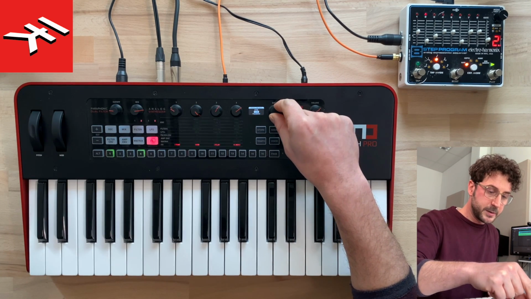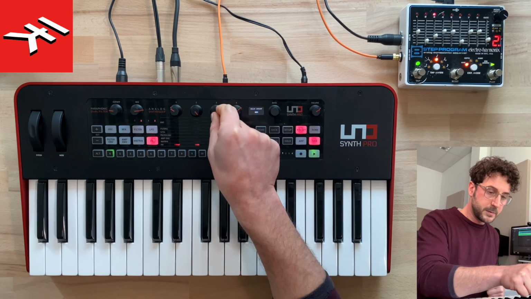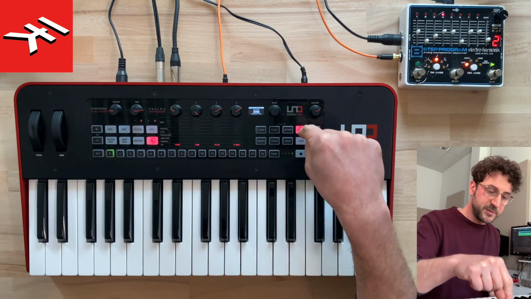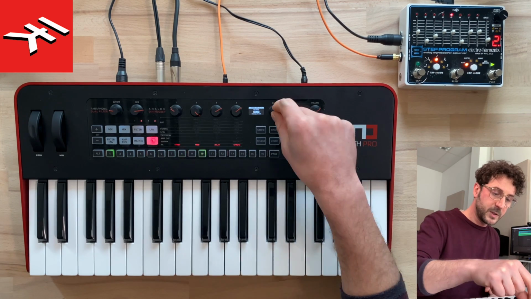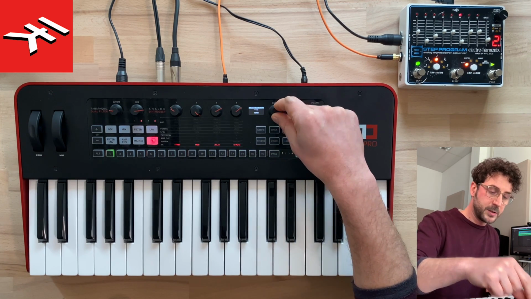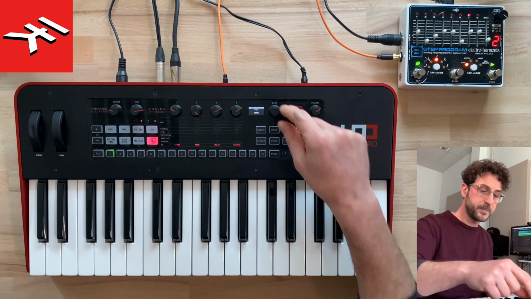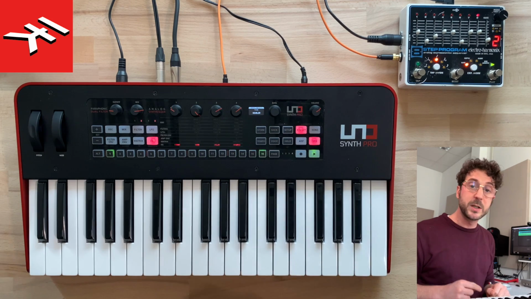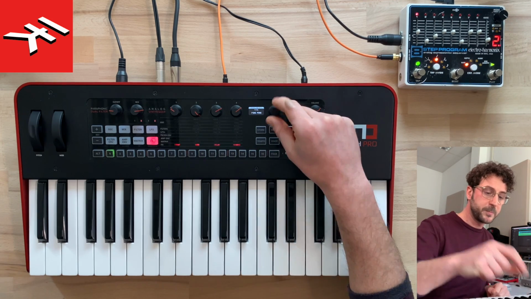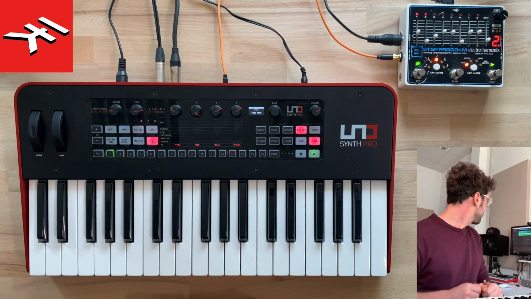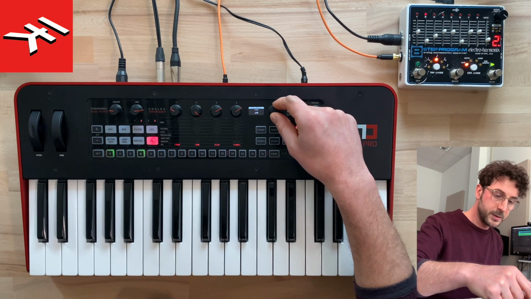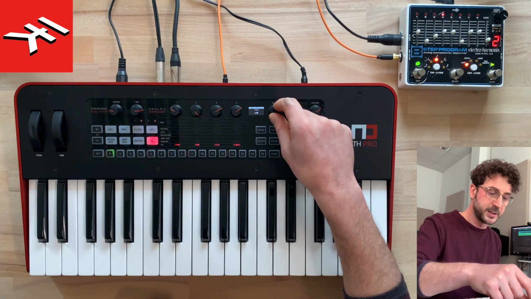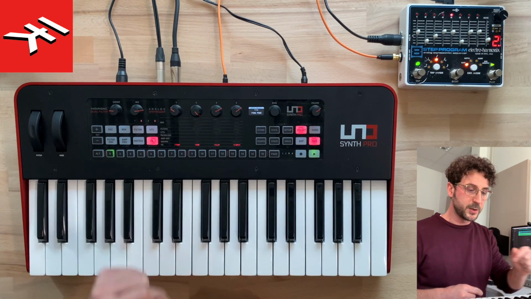Regarding delays, we have different types. We have the mono, the stereo delay, a doubler. I really love the doubler. The ping pong, a left, center, right, which is also super interesting. And I'm gonna go for the ping pong one.